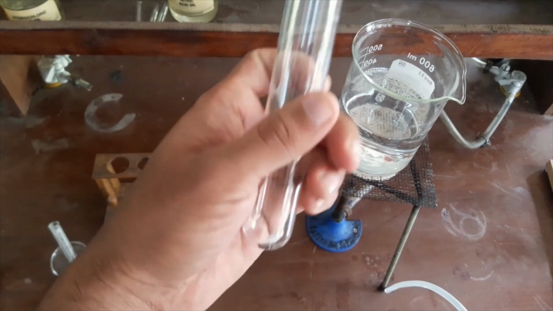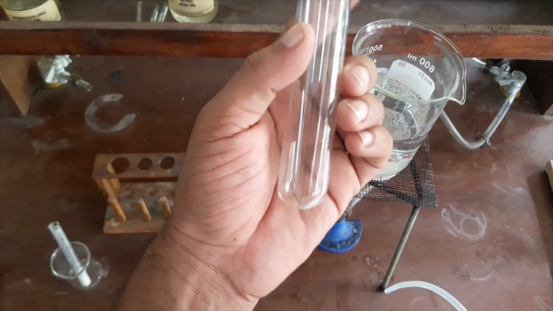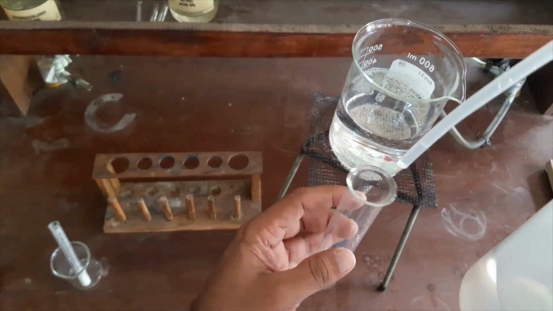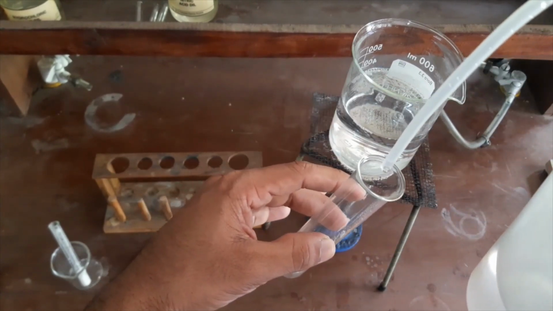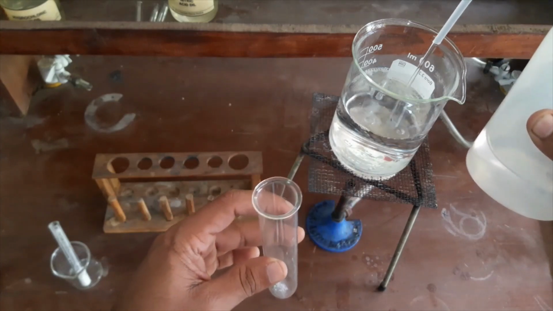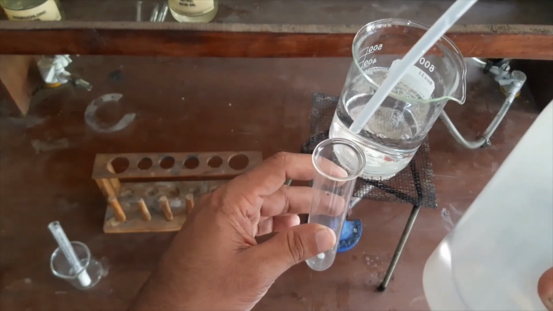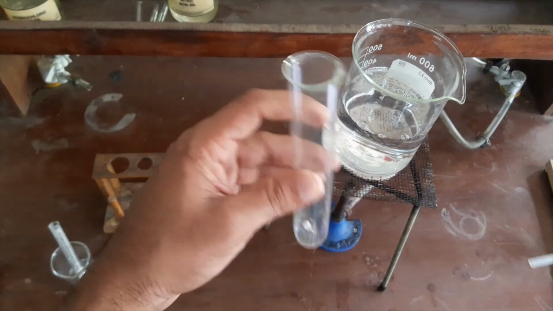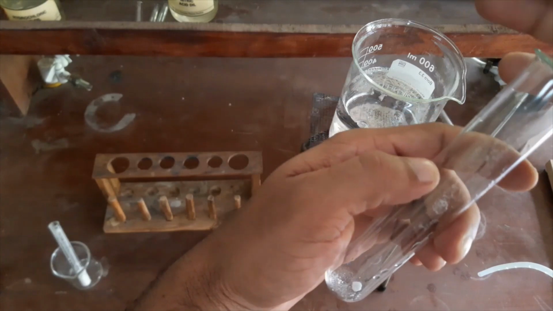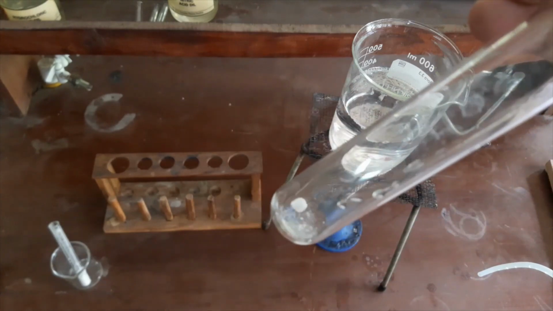Okay, here you can see a very small amount of solute I added. I will add a very small amount of water onto this. Actually, here I have 3 drops, and I will add another 2 drops. Here you can see I added 5 drops of water to try out the chemical.